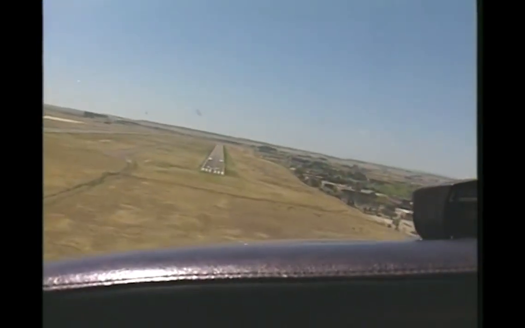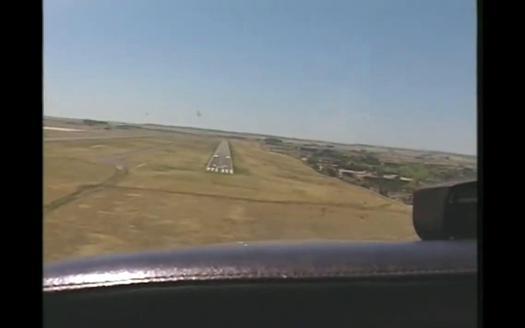Don't forget to keep an eye on your airspeed. We're a little low and slow. Try adding a little power.